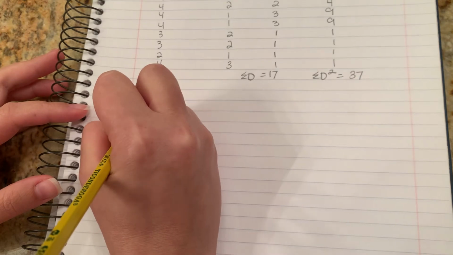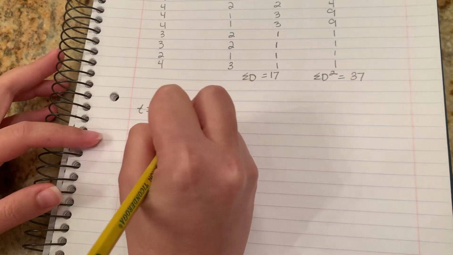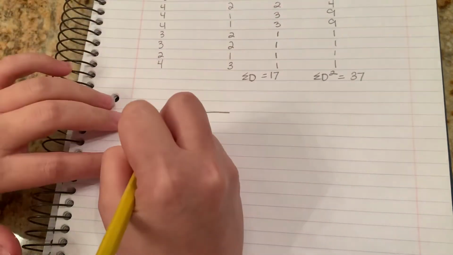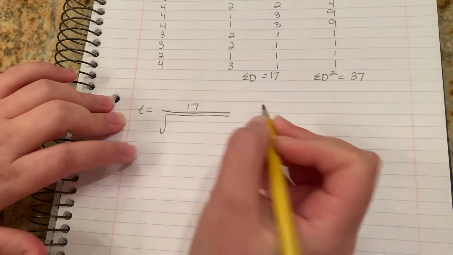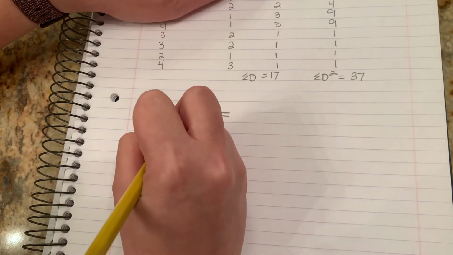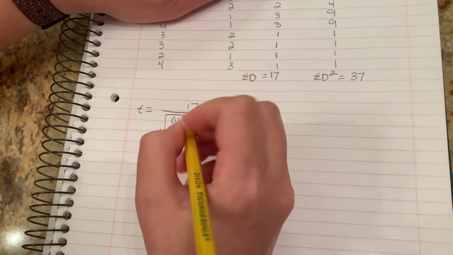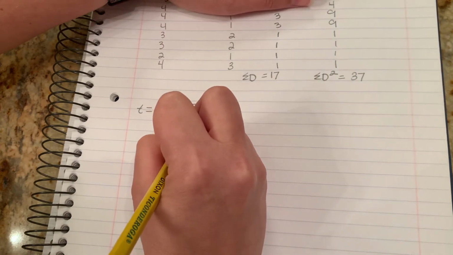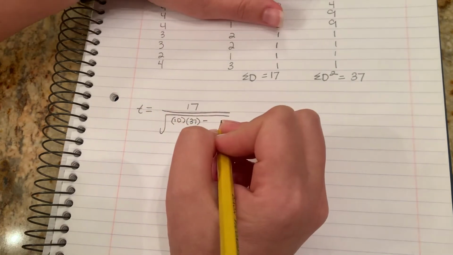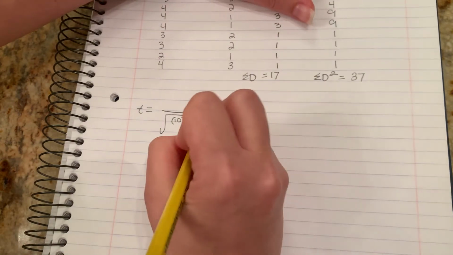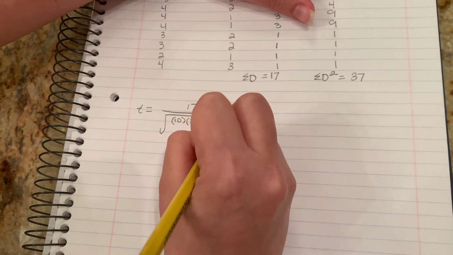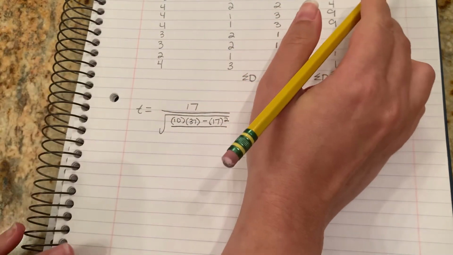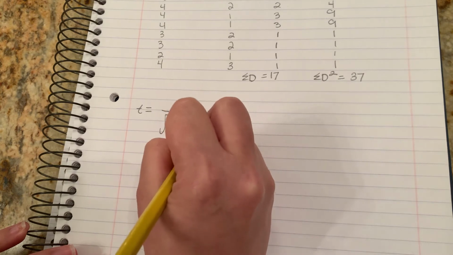So we'll start off with t. In our numerator, we need the sum of d, which is 17, and we're going to divide by the square root of n, which is 10, times the sum of d squared, which is this value, 37, minus the sum of d, this value squared. So we're going to square that 17. And then our denominator is n minus 1, so it's going to be 10 minus 1.